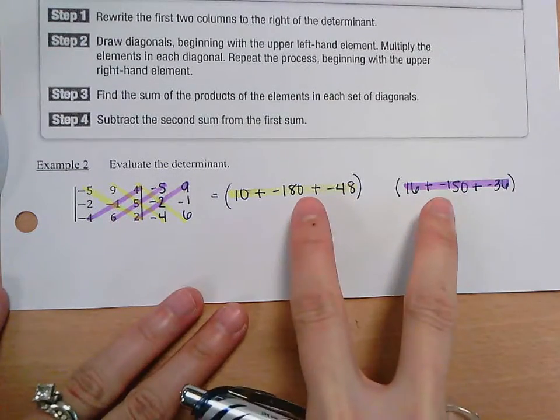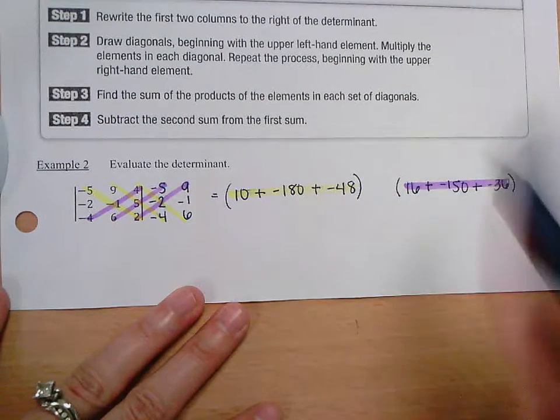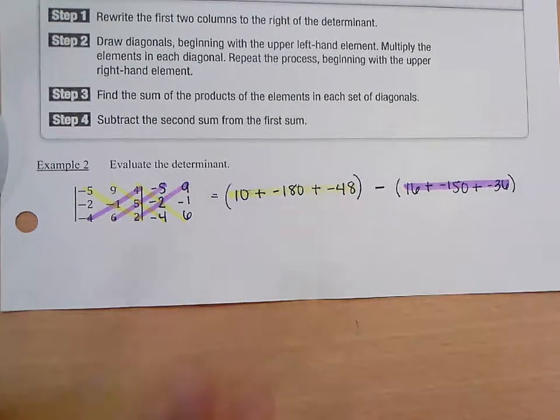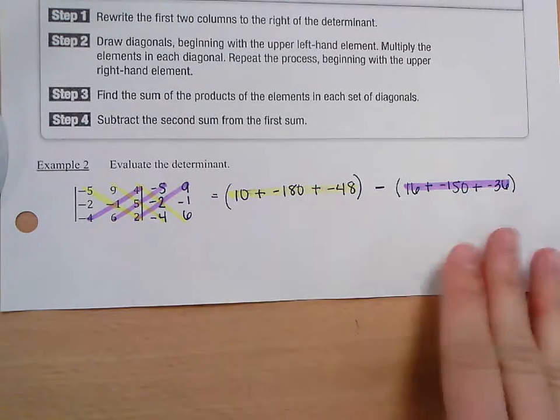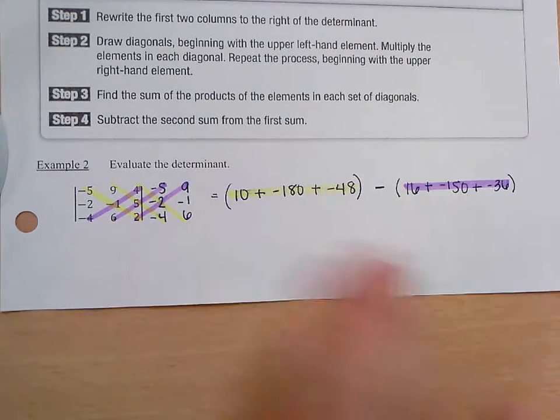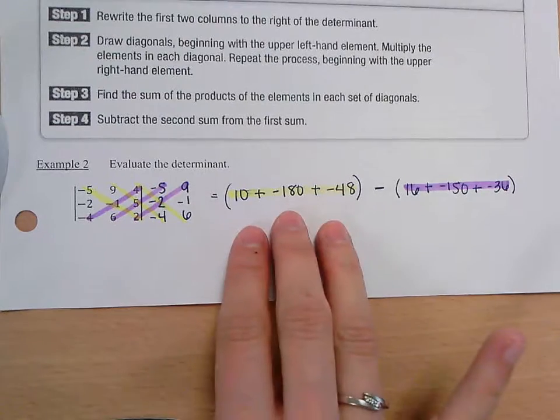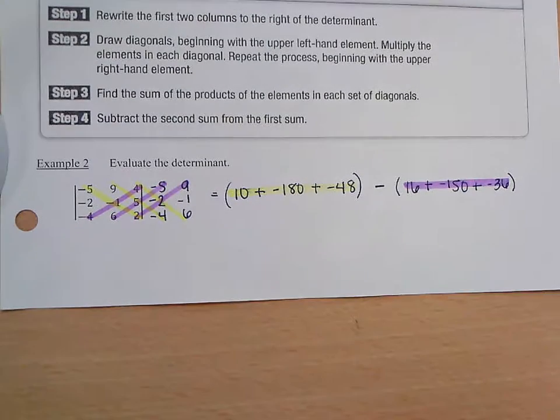And then once you find these 2 sums, those overall get subtracted from one another. But make sure that you are subtracting them in that correct order. So how I have it organized, the ones I highlighted in yellow all added together minus the ones in purple all added together.